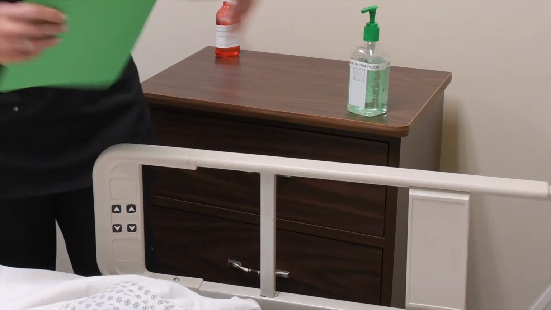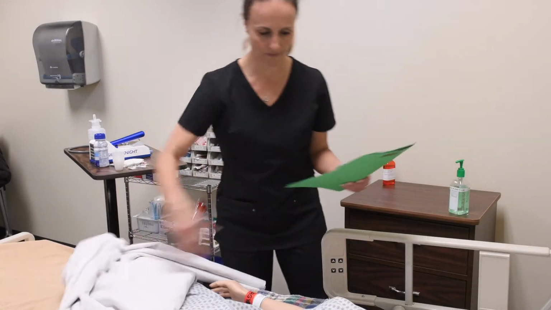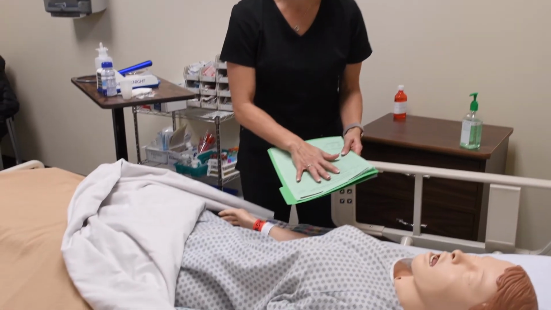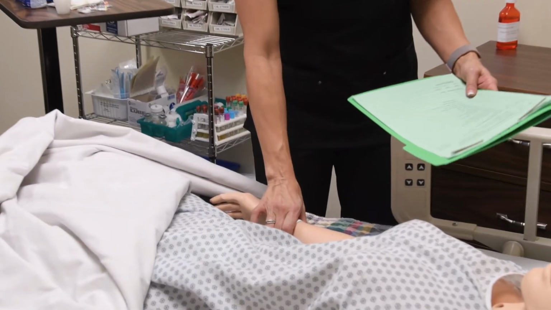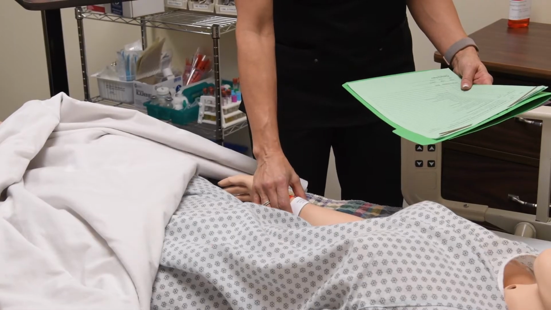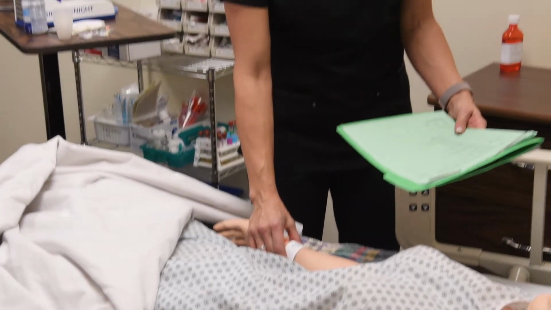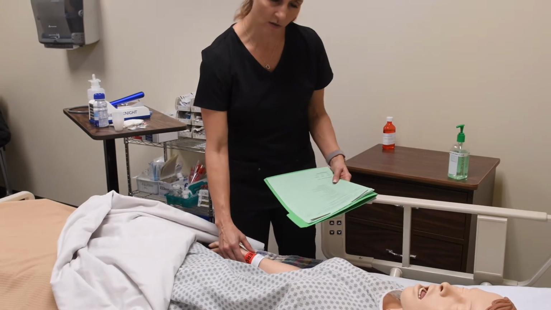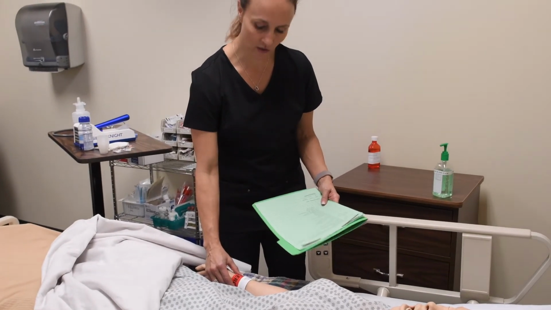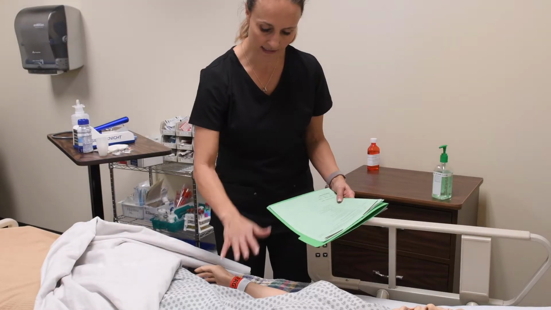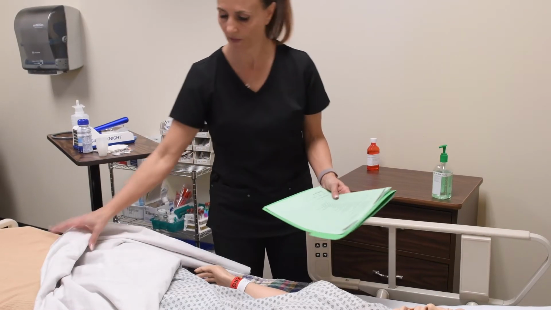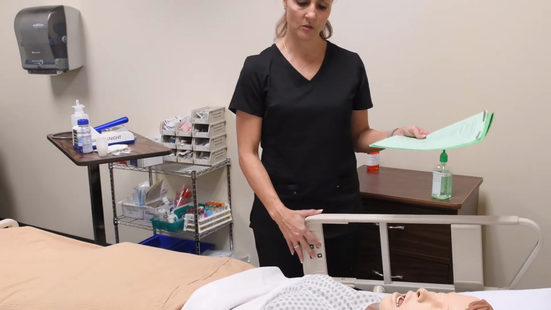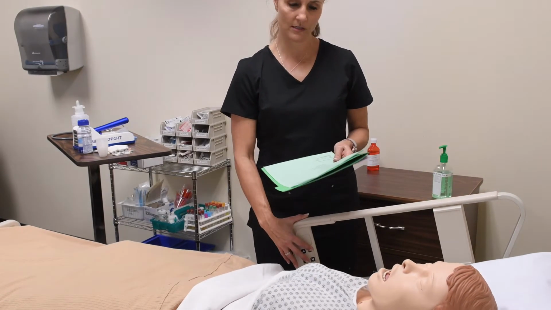Ms. Jones, before we begin, I need to identify you. I'm going to have my MAR and I'm going to compare it to what is on the patient's armband. Ms. Jones, can you give me your first and your last name? Can you also give me your date of birth? Are you allergic to any medication? Make sure that what is on the MAR is the same as what's on the patient. I also need to make sure that I raise the patient up to 30 to 50 degrees.